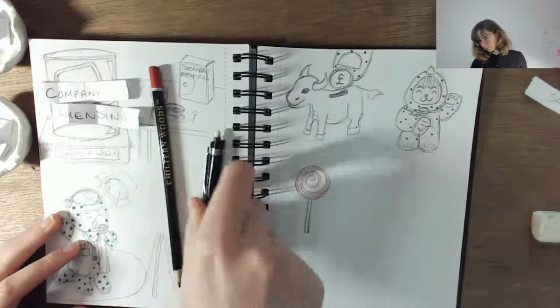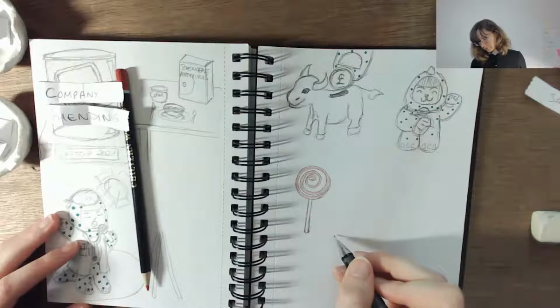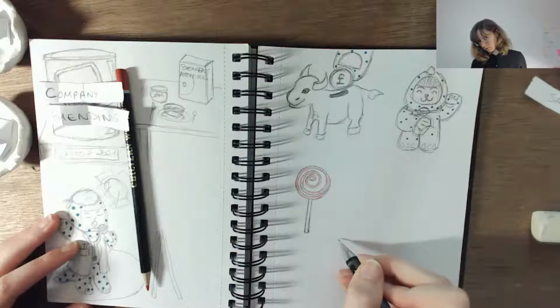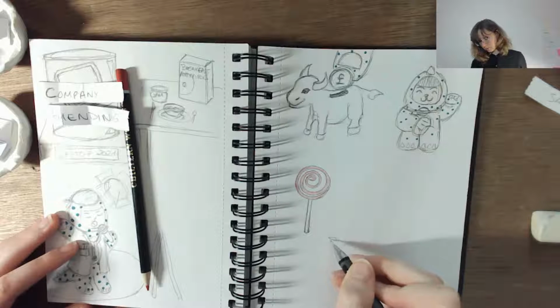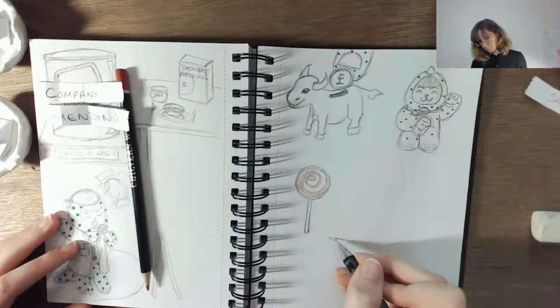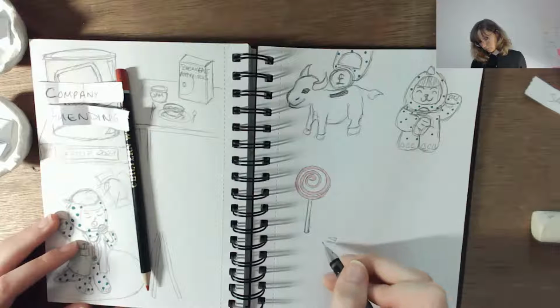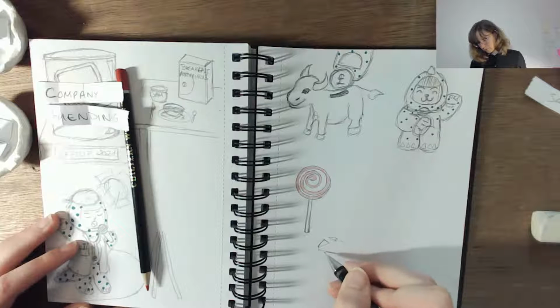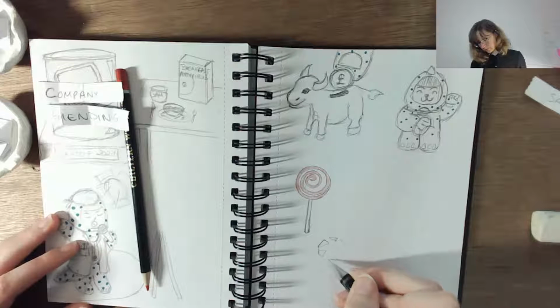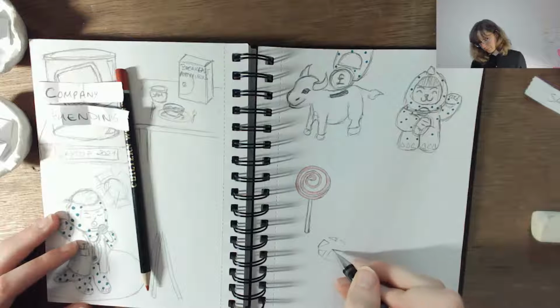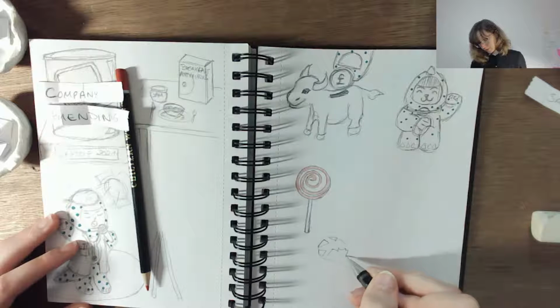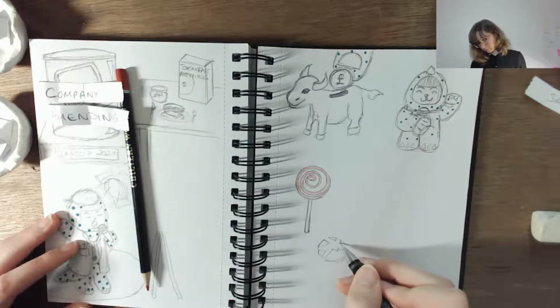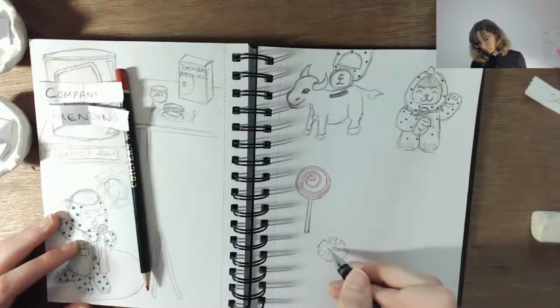So maybe I want to do a shattered one over here. I'm gonna first do a circle so I know where it's gonna end, and make shattered pieces of a lollipop, like this, more or less.